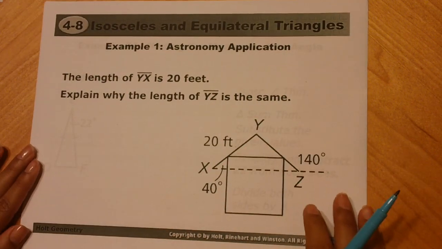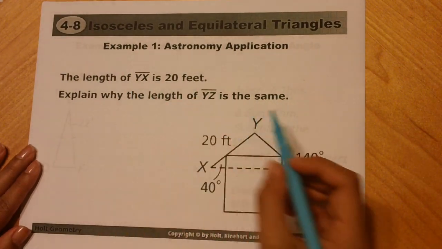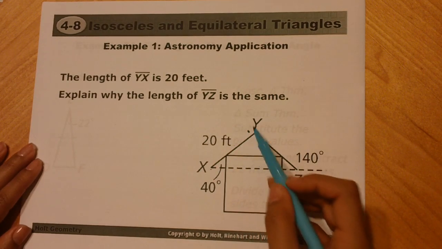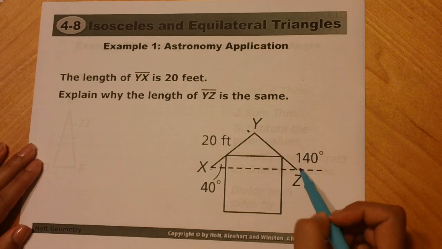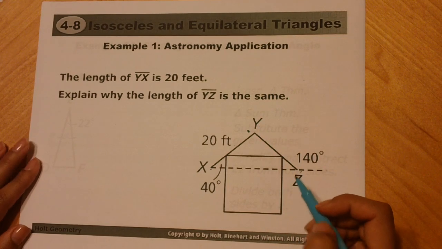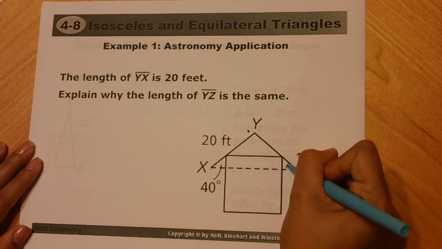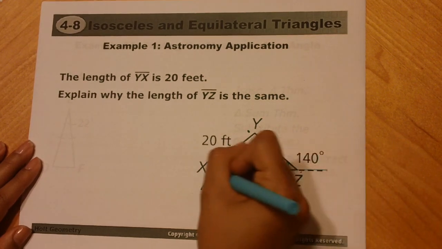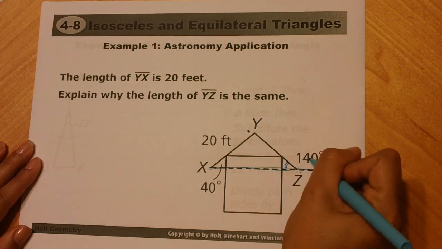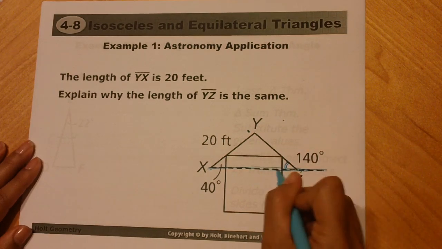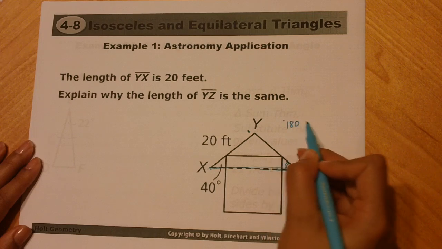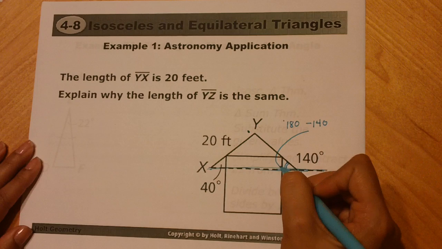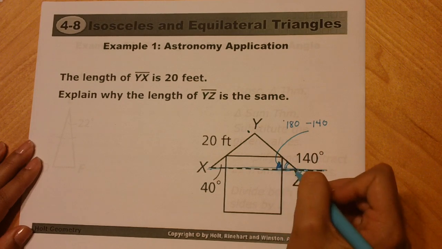So here's your first example. It says the length of XY is 20 feet. And you need to explain why the length of YZ is also going to be 20 feet. Well, I know that this angle here, and I have this auxiliary line that's already drawn in for me, which is nice, is going to be 180, because 180 is a straight line, minus 140, because that much of it's already gotten used. The remainder is going to be that distance there.